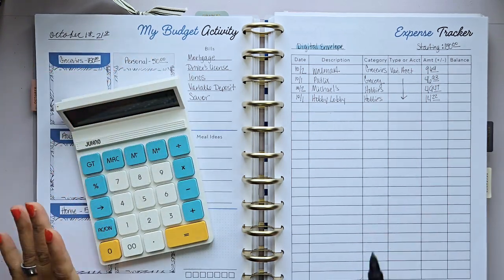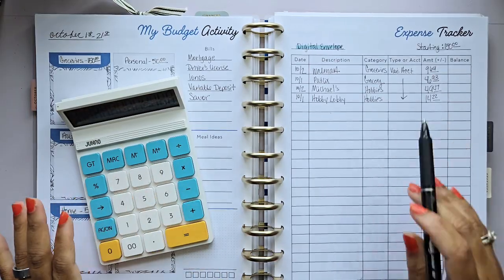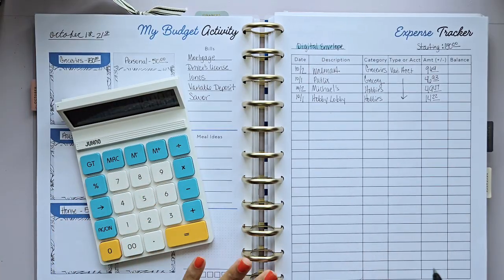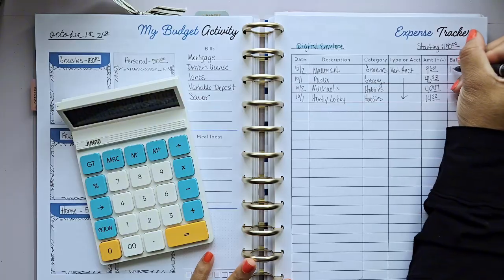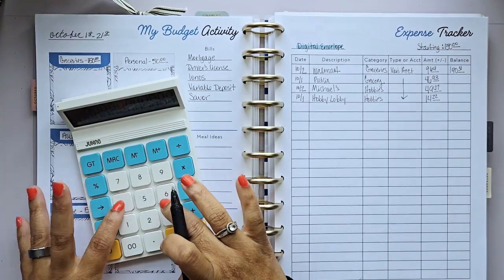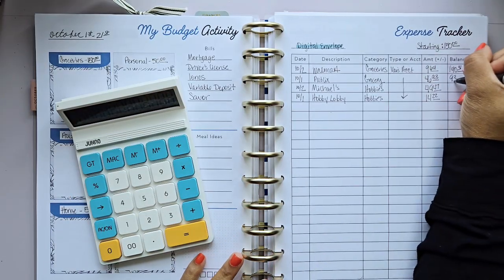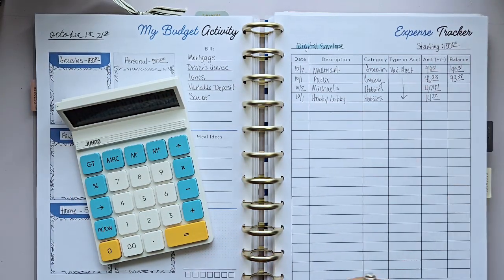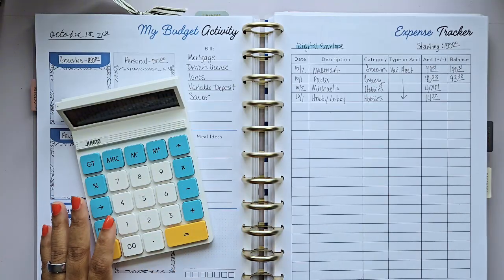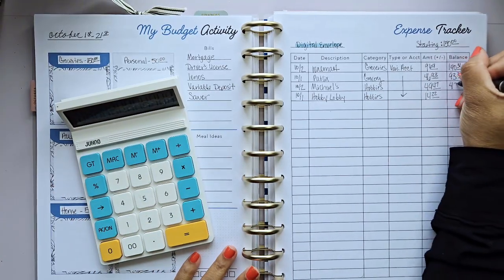So this is out of my digital envelope account. I started with $150, and now I'm just going to update the running totals. I usually would do this as I go, but since this is the first week of me doing this process with you guys for the new quarter, I am kind of setting it up on camera with you.